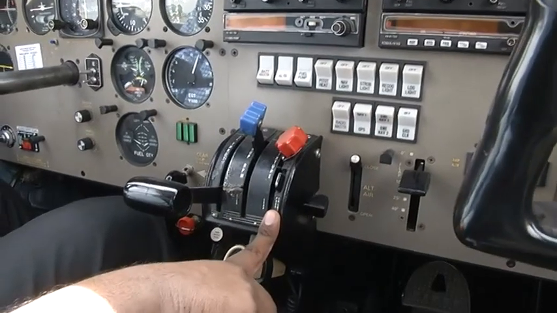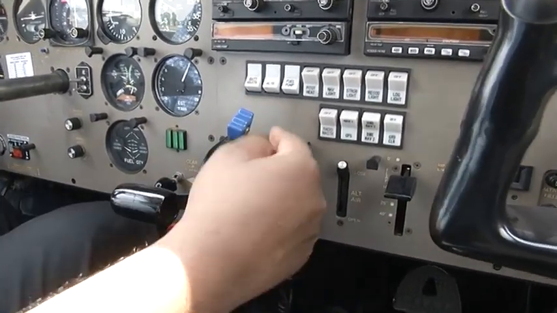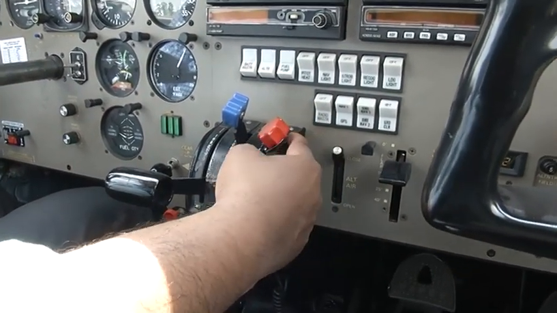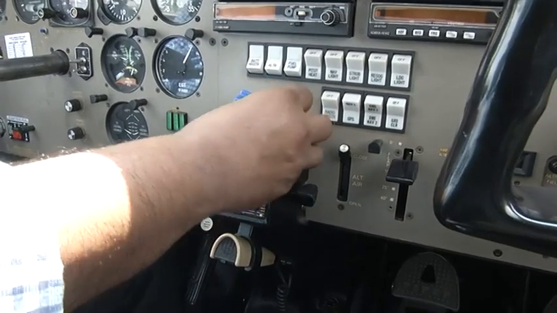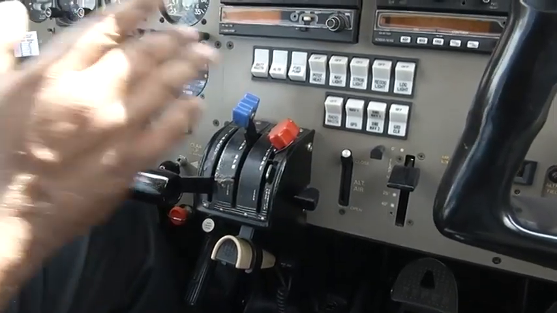As soon as the engine fired, I have put the mixture control to the rich position. In the mixture control, there are two positions. This is your lean position and this is your rich position. Rich position means your maximum amount of fuel is going inside the engine cylinders.